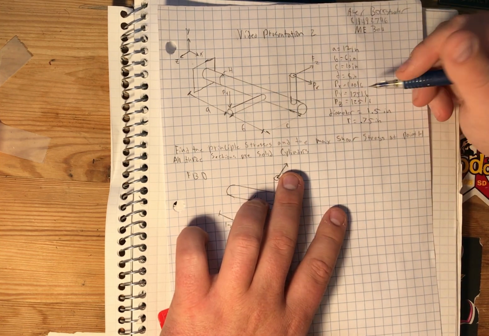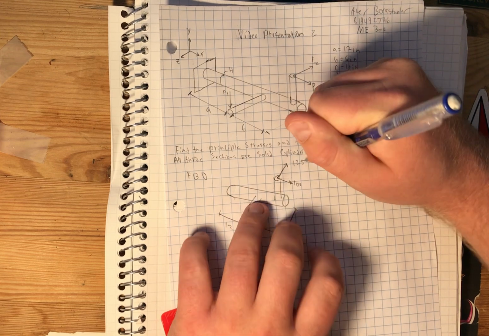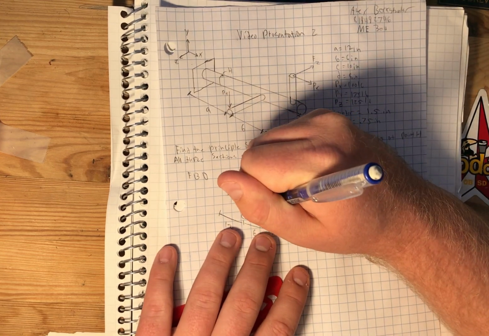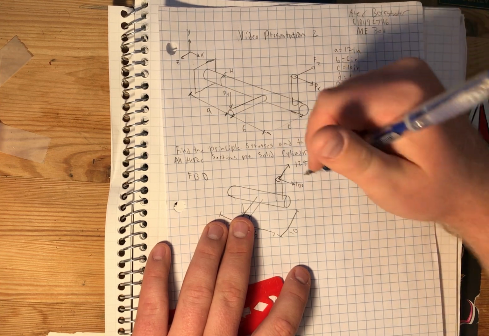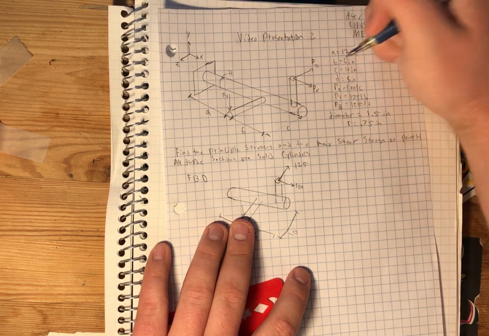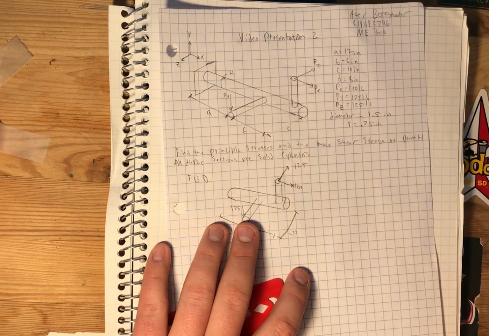And this is Fz, which is 125. The force acting down on this is Py, that's it, which is 175.